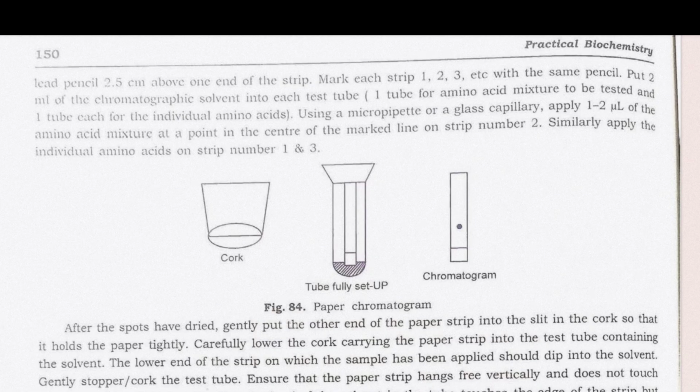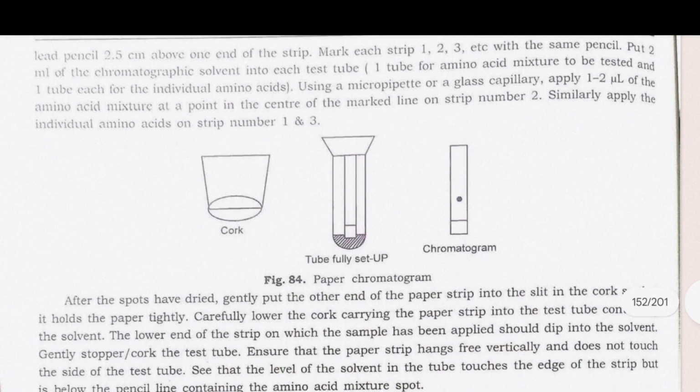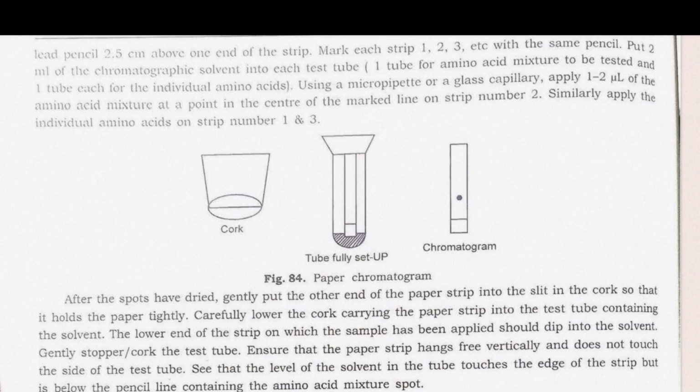Carefully lower the cork carrying the paper strip into the test tube containing the solvent. The lower end of the strip on which the sample has been applied should dip into the solvent. Gently stopper the test tube.